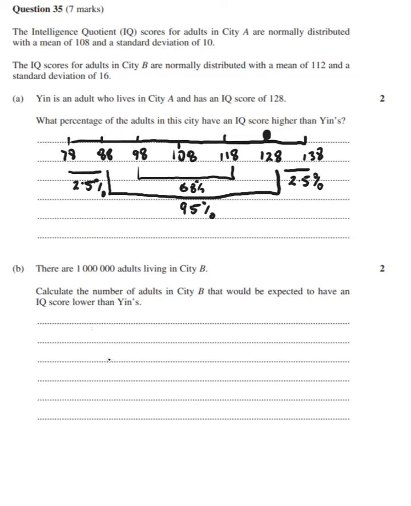Similarly, we can do the same thing with city B. If I draw the same thing down here and base it on city B, so the mean is 112. One standard deviation above is 128. One standard deviation below, which I don't think we need to worry about, is 16 minus that, which will be 96.